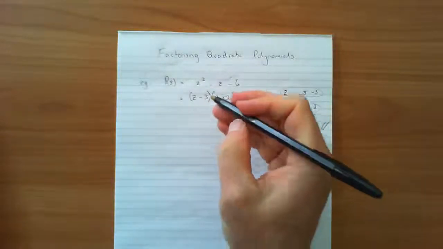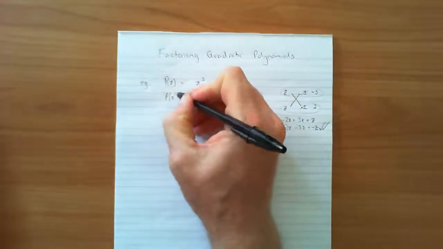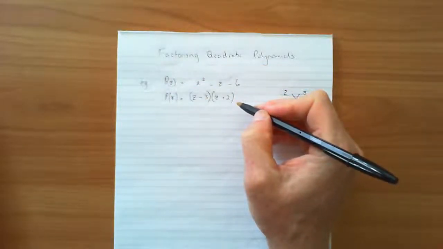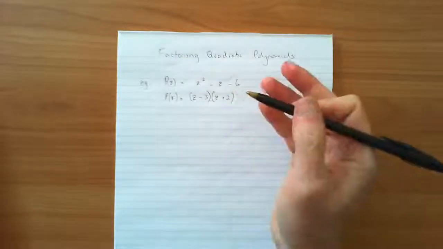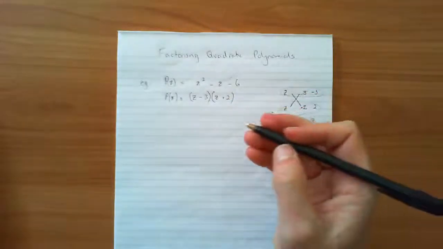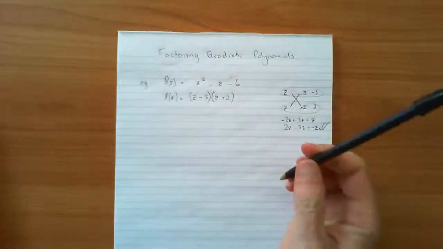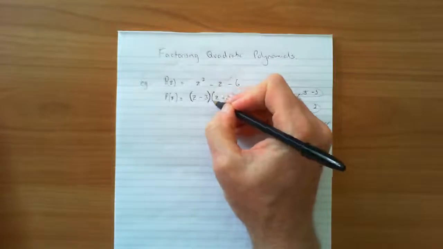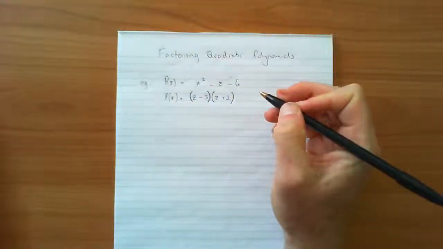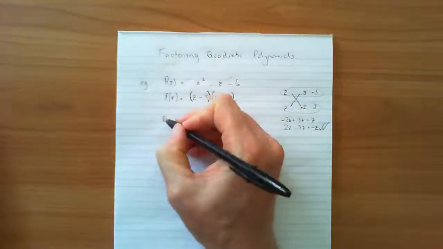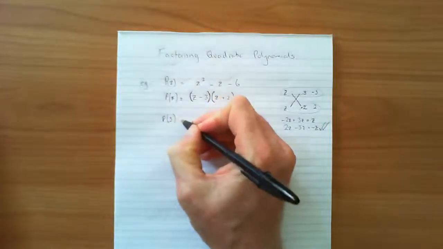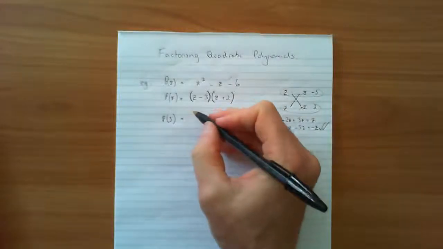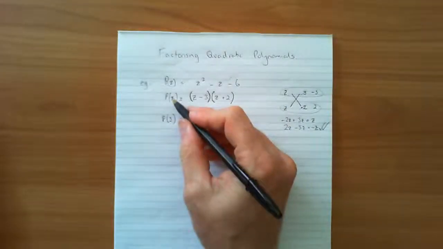Okay, so what we've got now is that P(z) is factorized. That's all we needed to do, but I just want to make a couple of points relating back to the factor theorem. z minus 3 is a factor. z plus 2 is also a factor. Let's have a little bit of a play here. What does P(3) equal? P(3) means replace all the z's with 3's.